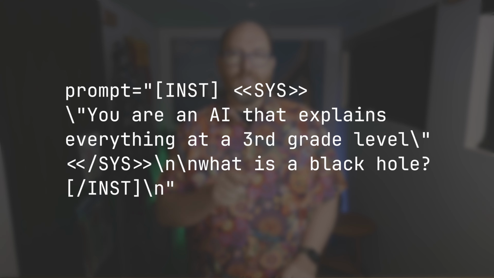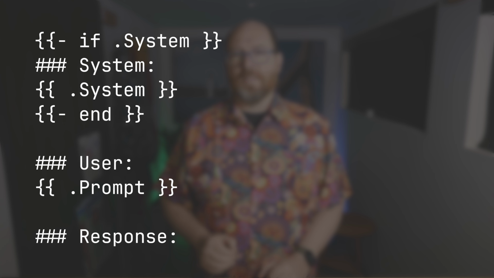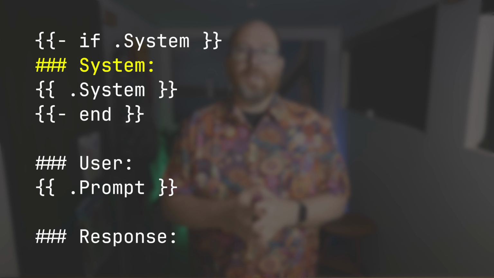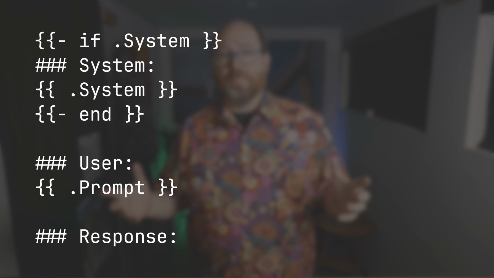Let's go to a model that's a bit newer, and it uses a slightly more complicated template. This is Orca Mini. Different models often use different prompt formats, and the older models often use very different formats. What's interesting about this one is that the ### System: will only appear if the system prompt is defined. Otherwise, the prompt will just be 3 hashes, then User: then the prompt, then 3 hashes, and Response.